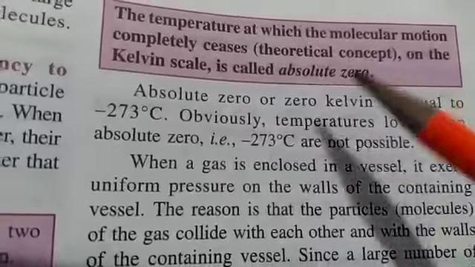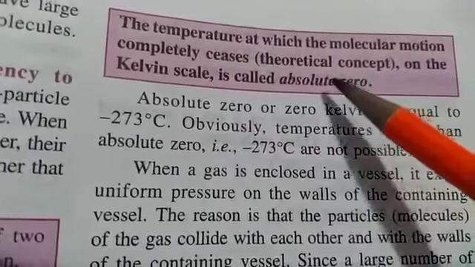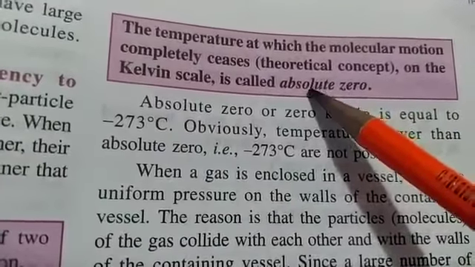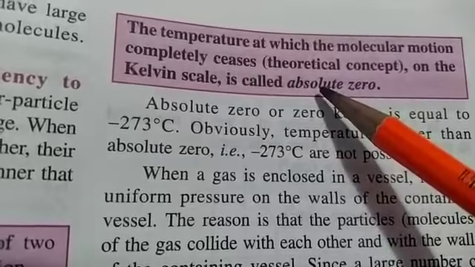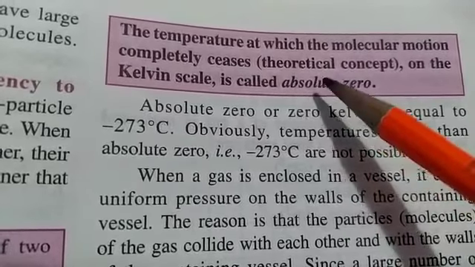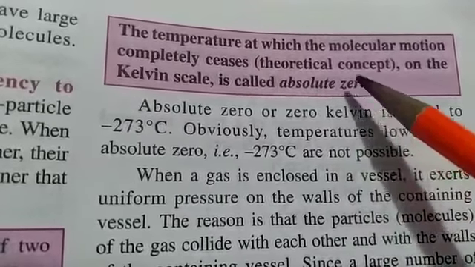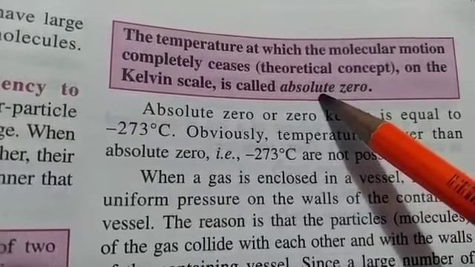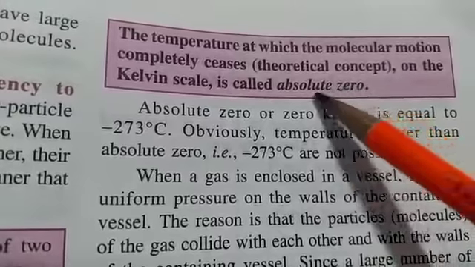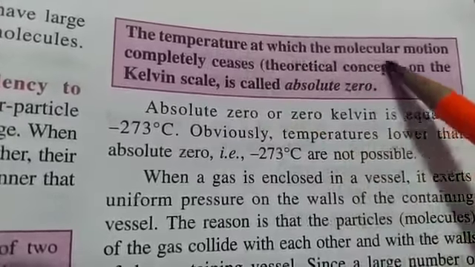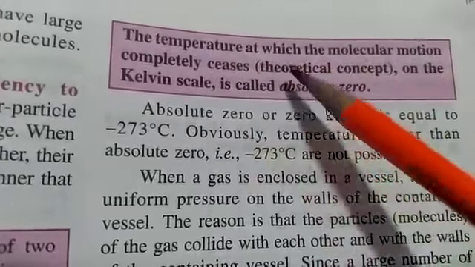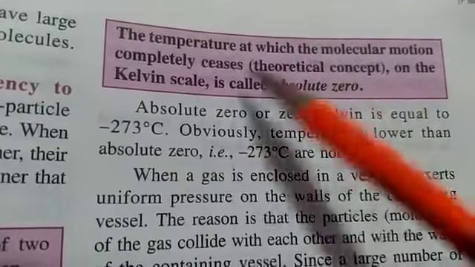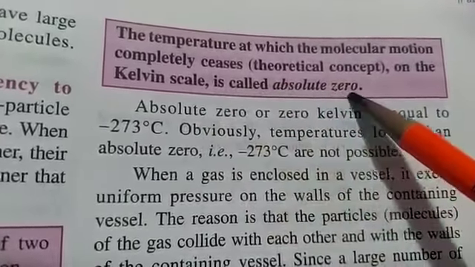Now let us see what is this absolute zero. Students, I told you absolute temperature means the temperature in the Kelvin scale, but if it is written absolute zero, it means we are talking about the temperature on the Kelvin scale to be 0 Kelvin. The temperature at which the molecular motion completely ceases, theoretically, on the Kelvin scale is called the absolute zero.